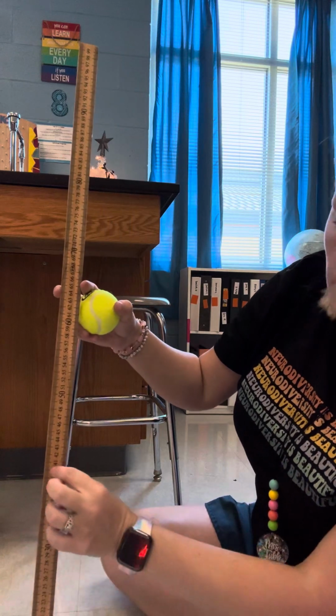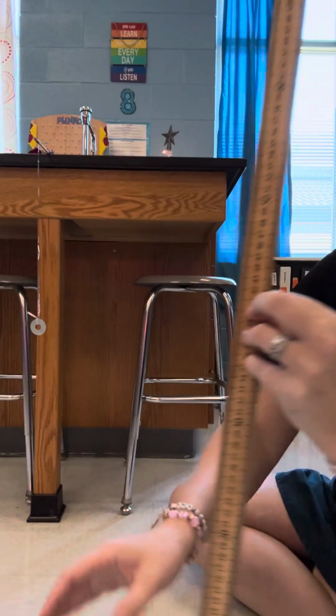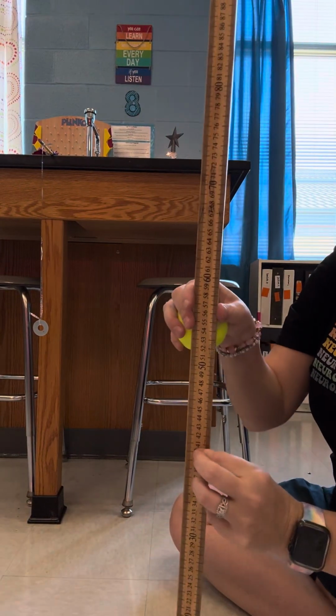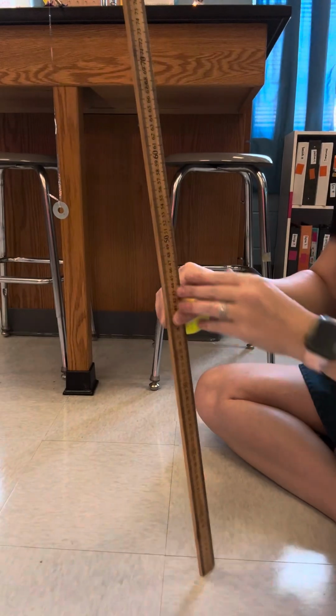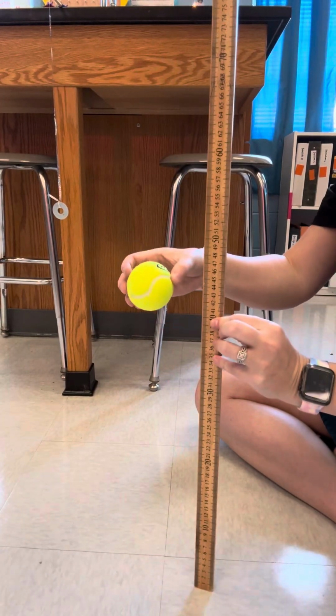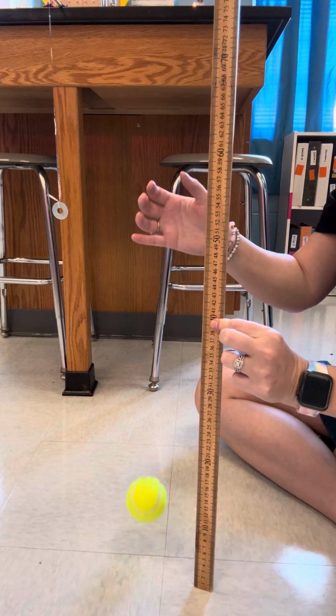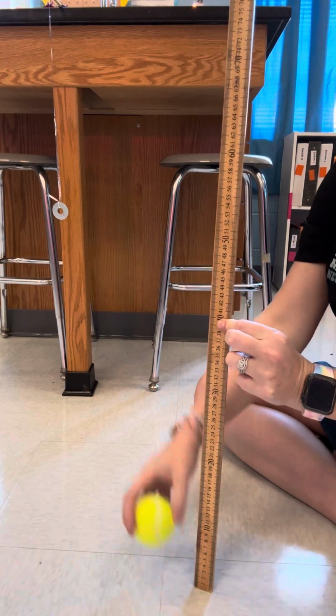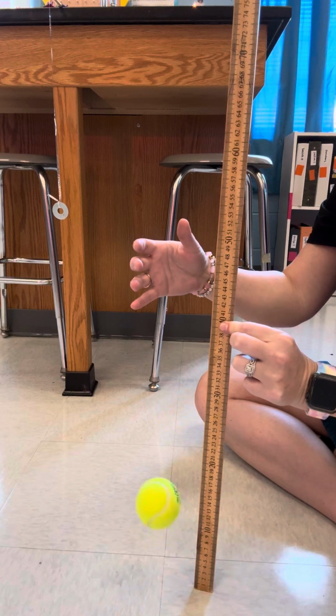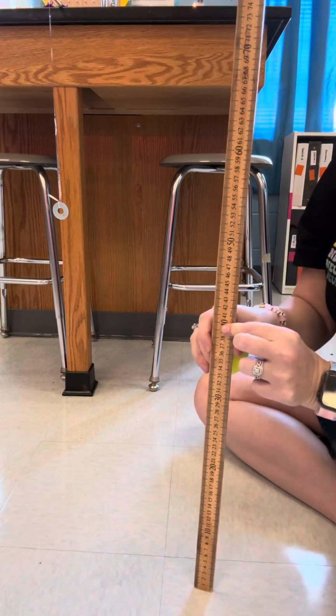So I'm going to drop it at 40, and you can record your observations as the ball falls. So here goes 40. Okay, so that's height 1.